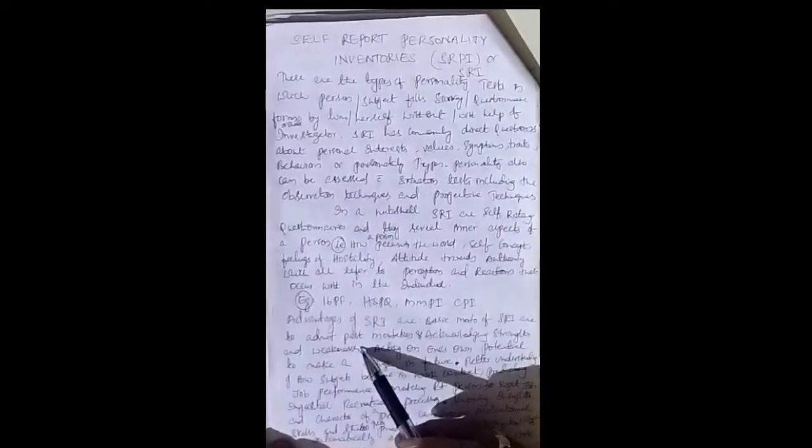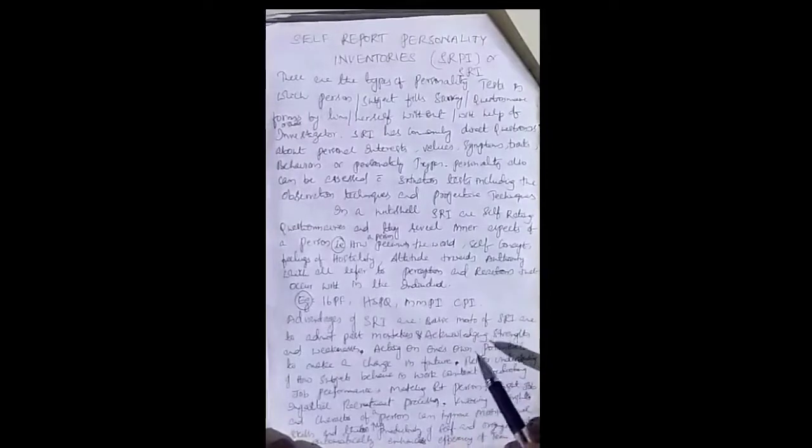The basic motto of SRI is to admit past mistakes and acknowledge strengths and weaknesses, acting on one's own potential to make changes in future, better understanding of how subjects behave in a work context, predicting job performance and matching the right person to the right job, impartial recruitment processing, and knowing the insights and character of a person, which can improve motivational skills.